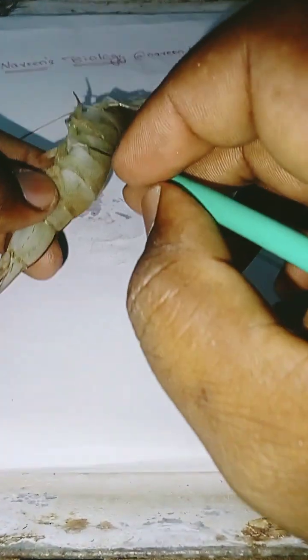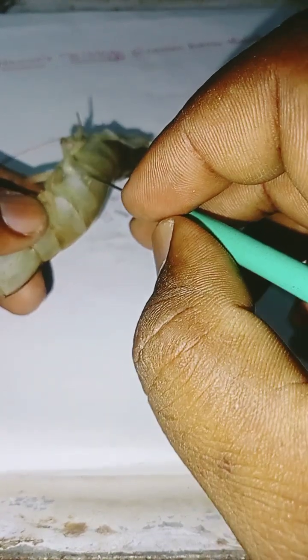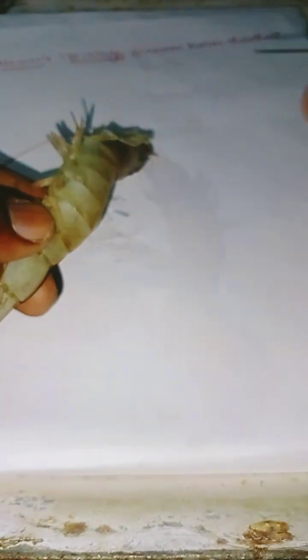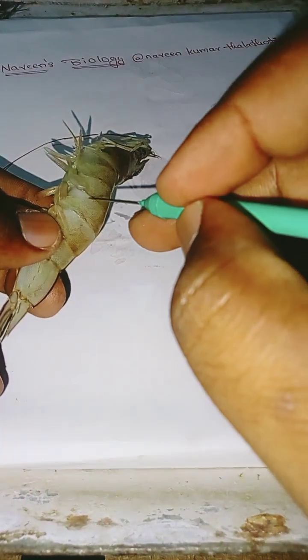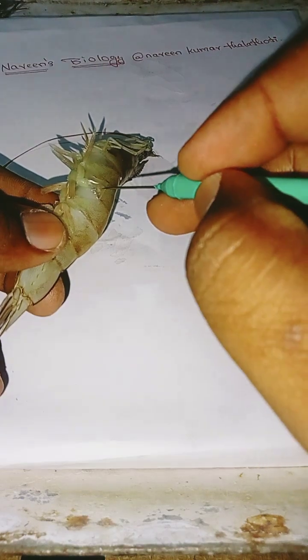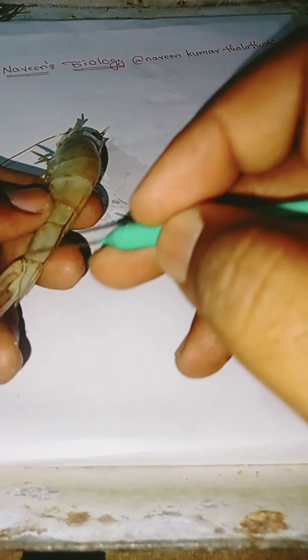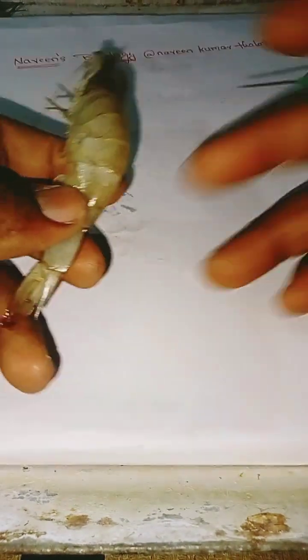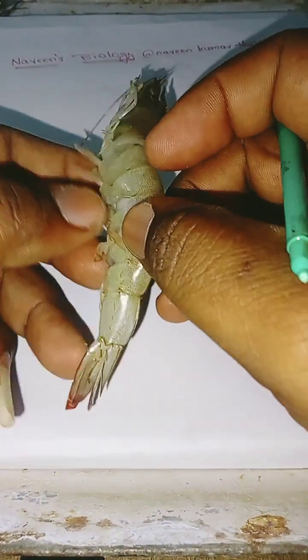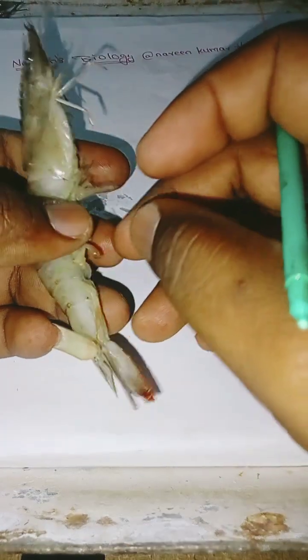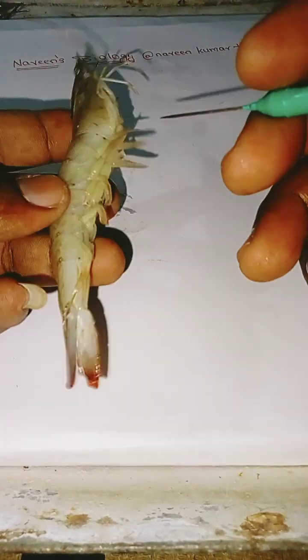The internal part of the prawn consists of the muscle. It is protected by the exoskeleton, and it also gives some internal support by foldings called appendages.